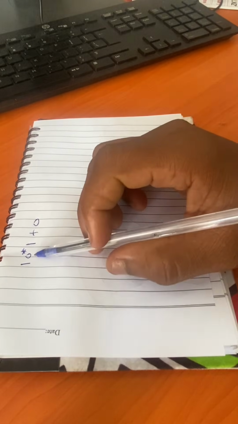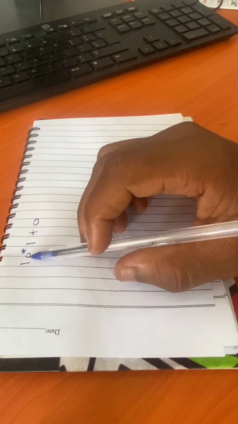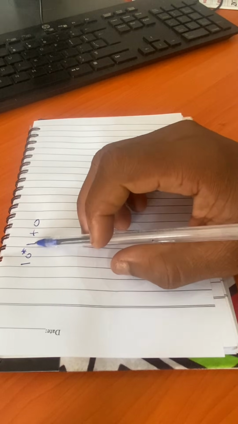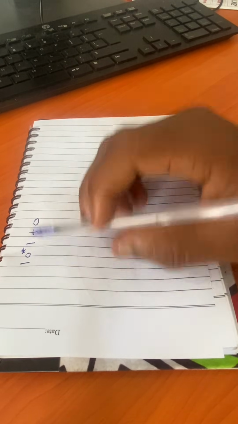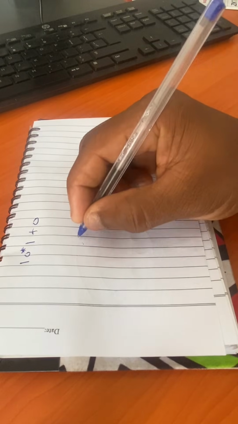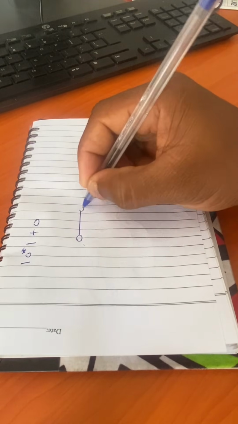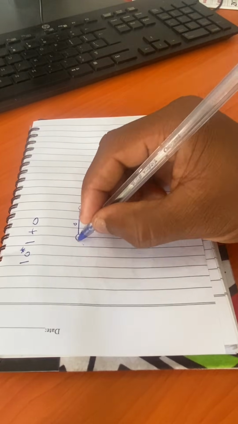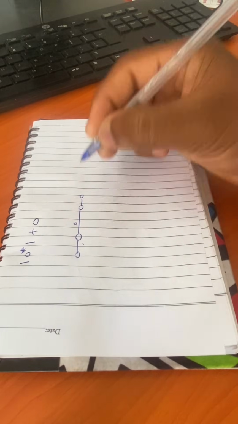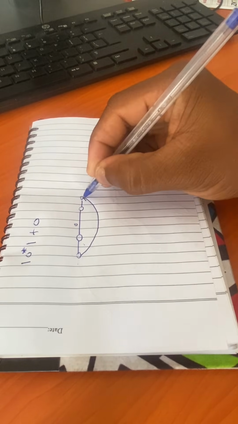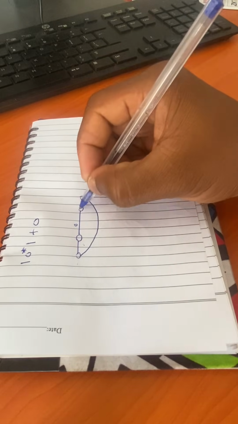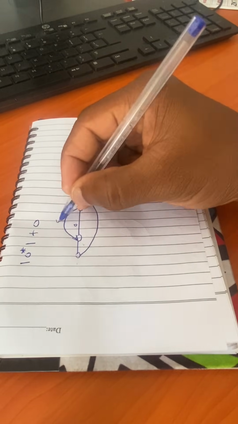So we do the one with a star first, right? So we do 0 star, concatenate with 1, concatenate with 1, and then we union it with the what? 0. So let's do 0 star. So this is 0 star. So this is 0. Give it a new state, right? Join the stars to the end state, and then join this one using epsilon.